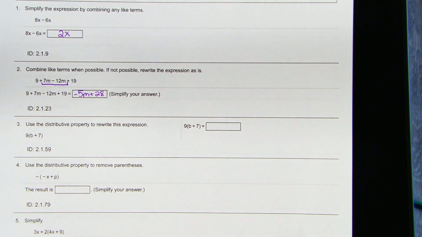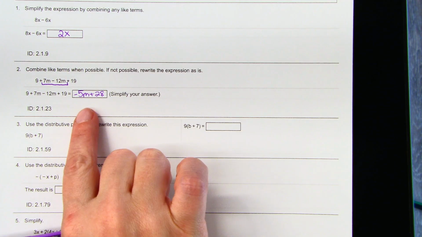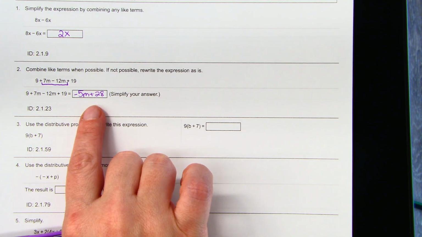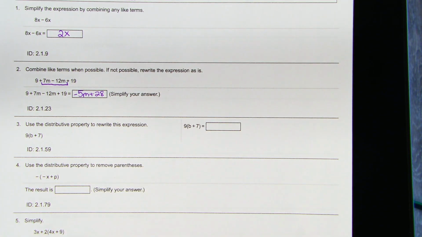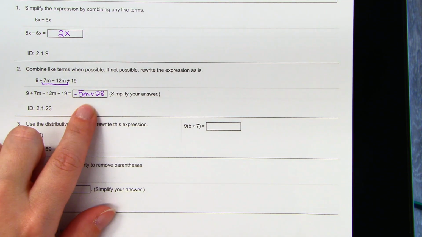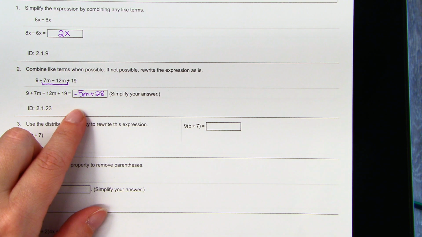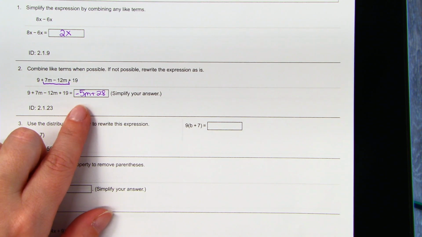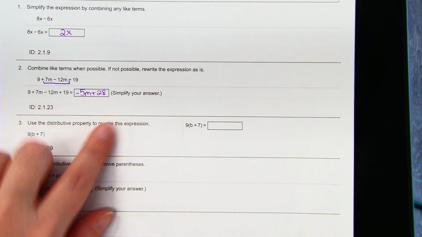Now, the order does not matter here. I could have put 28 minus 5m. I'd still get the answer correct, because that's our commutative property of addition that we learned about in 1.10. So generally, though, if you have a constant and you have a term that has a variable, it's a good habit to get into to put the variable term first, the constant at the end, but again, you will not be counted wrong if you don't.